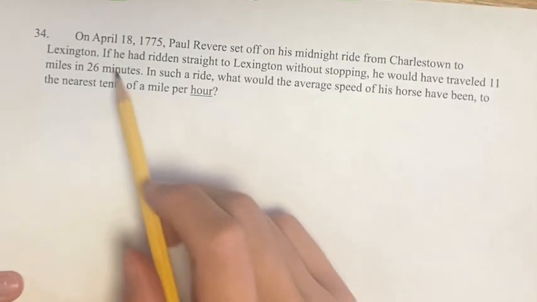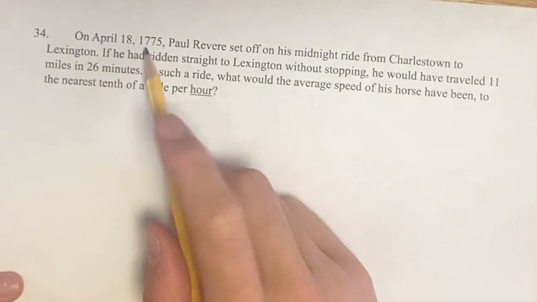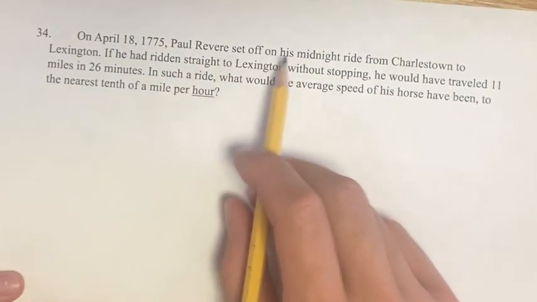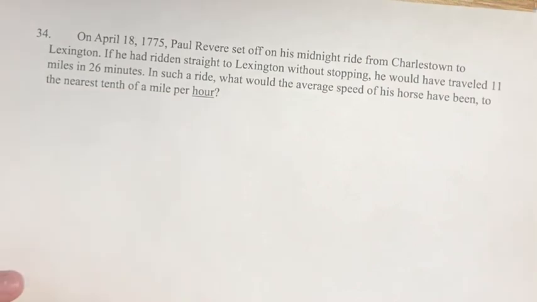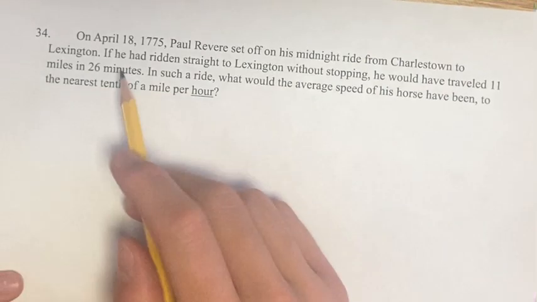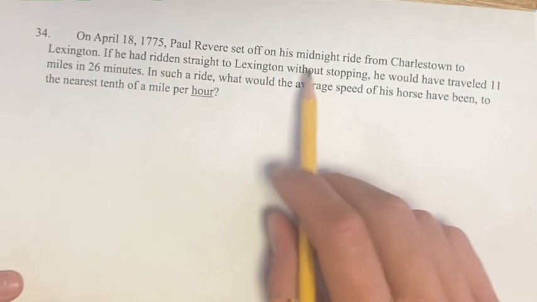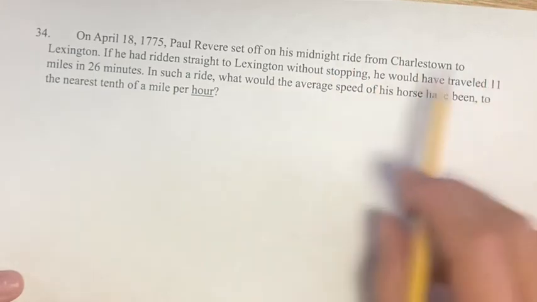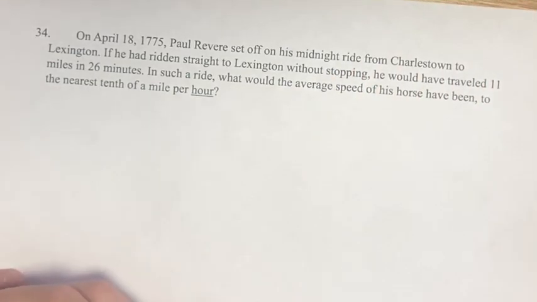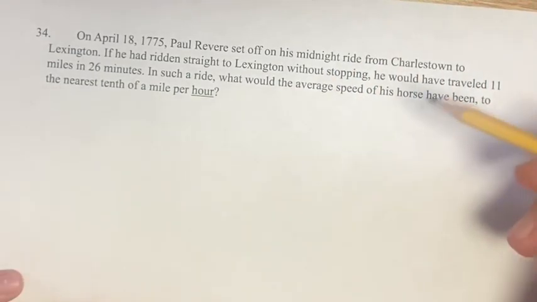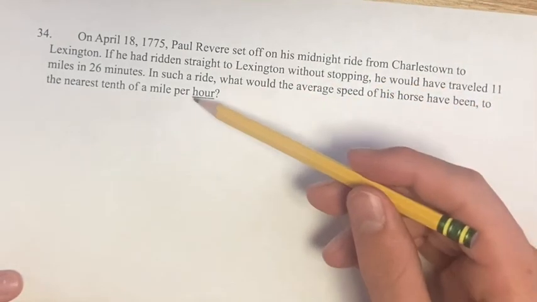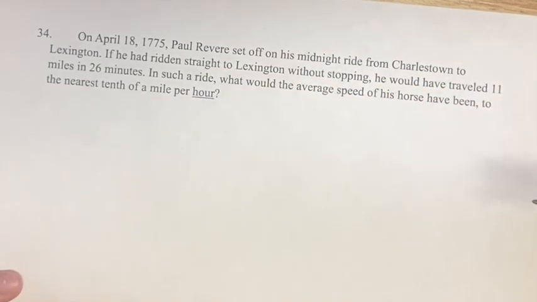In this problem, we're told on the 18th of April in 1775, Paul Revere set off on his midnight ride from Charlestown to Lexington. We're told if he had ridden to Lexington without stopping, he would have traveled 11 miles in 26 minutes. In such a ride, what would have been the average speed of his horse to the nearest tenth of a mile per hour?